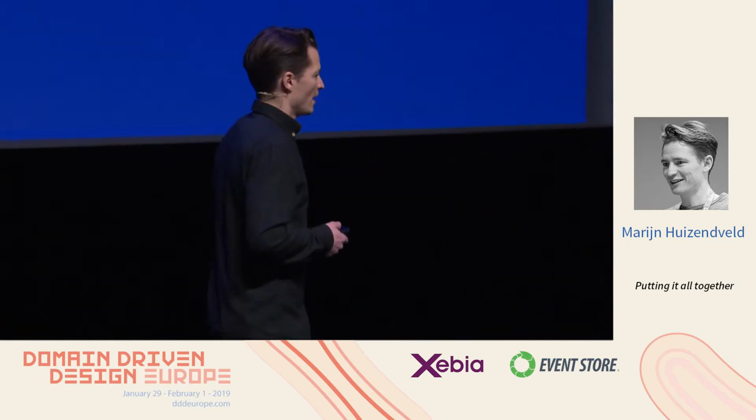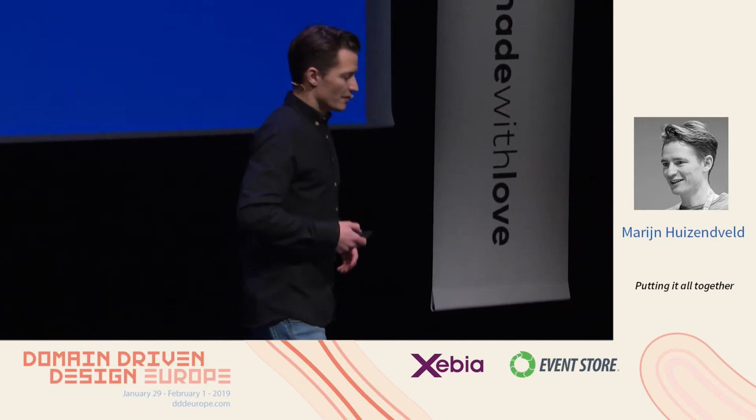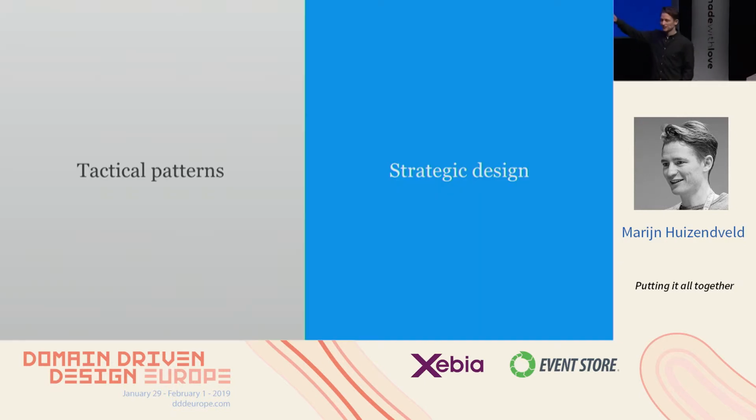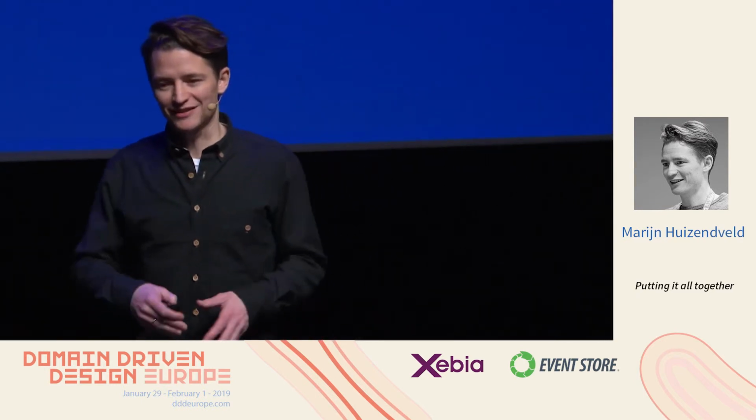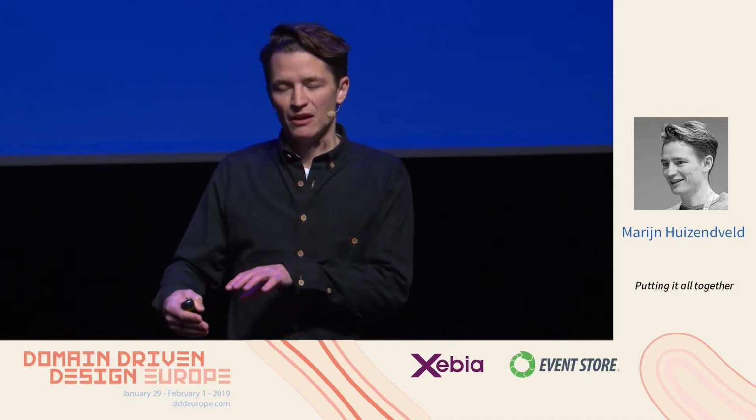And we need to think about how we can achieve that with an initial design. And then, when we get started, we continuously need to pay attention to both the technical patterns and the strategic design of what we're starting to create. Because if either of these two is only attended to at a particular stage in the project, we'll end up with the complexity that we tried to prevent in the beginning.